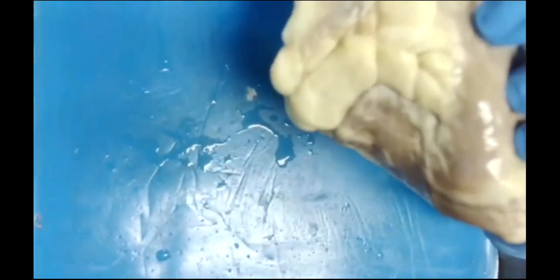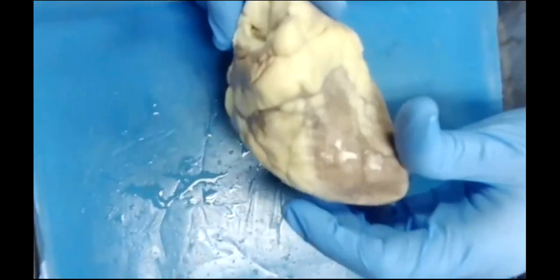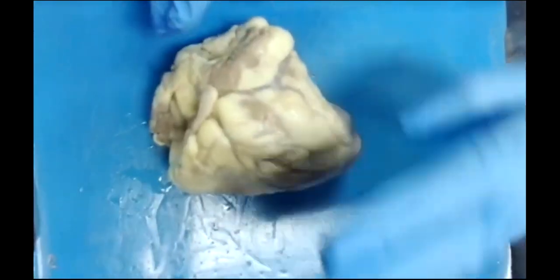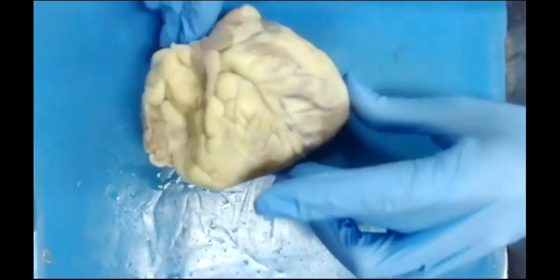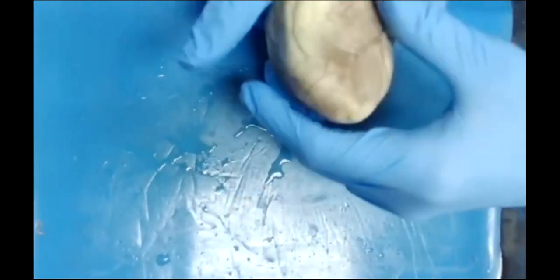Okay, now first off, we can notice that it is covered in a whole bunch of fat. This fat is important as cushioning while also being a bit of a nutrient reserve for the heart itself. Now we do have some empty spaces here in between the fat. These are basically places that are subject to friction, whether between the sternum or the diaphragm or something like that.